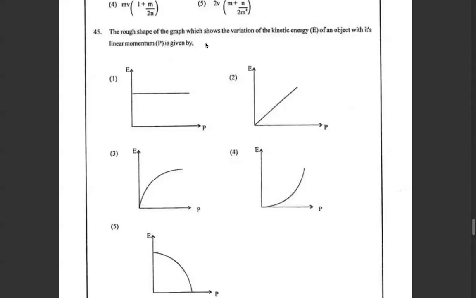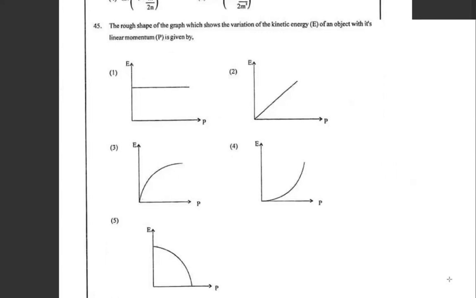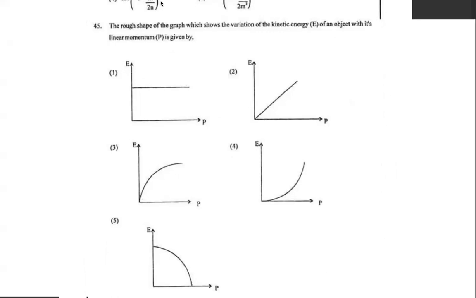The rough shape of the graph which shows the variation of kinetic energy of an object with its linear momentum, right? Kinetic energy versus linear momentum. So we have to find the relationship between kinetic energy and linear momentum. Let's get started. Kinetic energy is E, linear momentum is P. P is equal to mv, and E is equal to half mv squared.